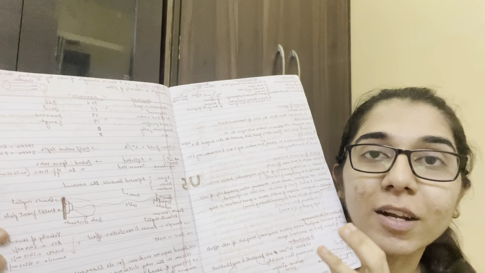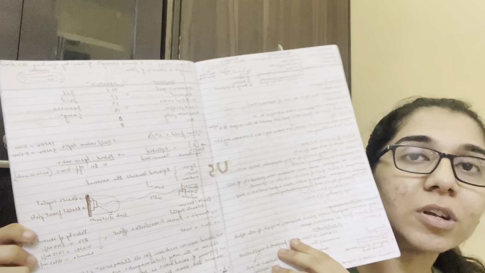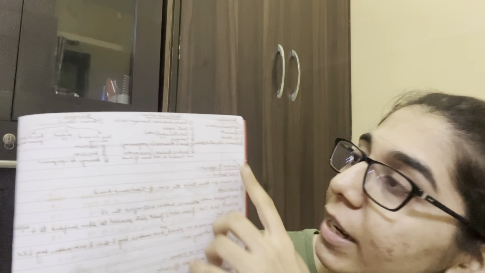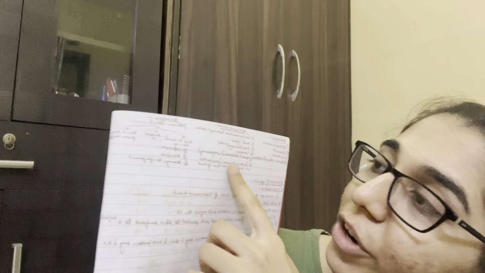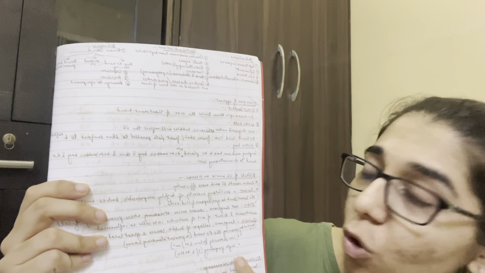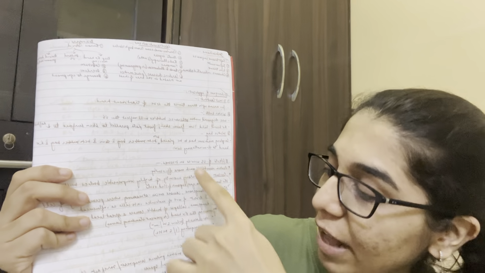If you know, there are a lot of pages, but after the notes have been made, it is just these 2 pages. So I have written the indications, contraindications, dangers, then the techniques of application, effect of ultrasound on tissues. So all the effects have been jotted down over here.